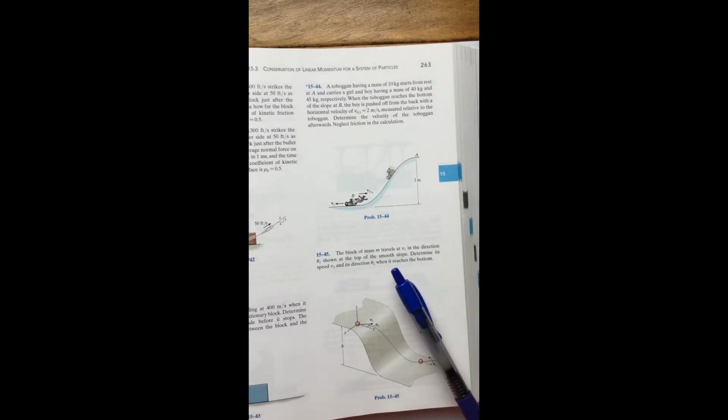So first of all, notice that this is a smooth slope, and we learned in chapter 14, when you have an object sliding on a smooth slope, friction doesn't do any work because there's no friction, and the normal force doesn't do any work because it's perpendicular to the direction that the object is traveling in. So the only work done on the block in this problem is done by the force of gravity, for which we can use gravitational potential energy.